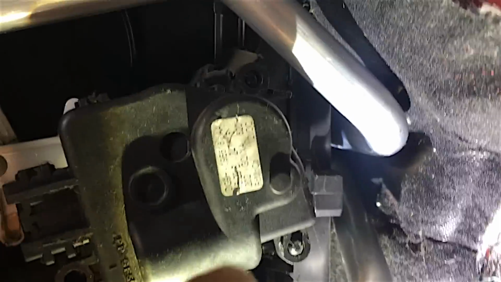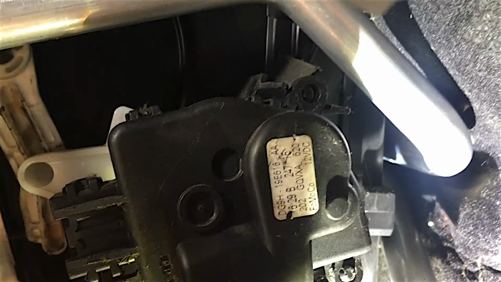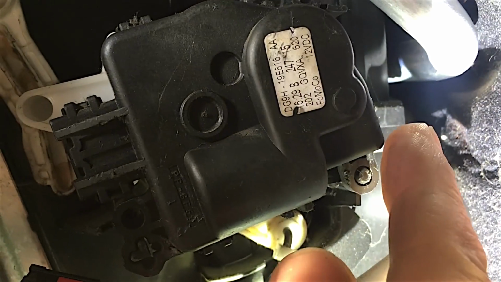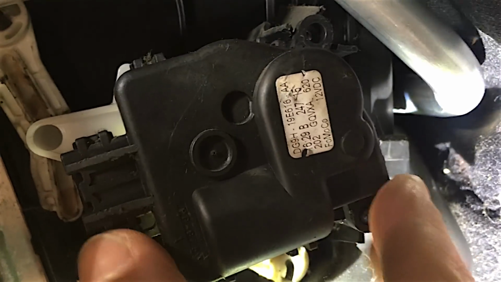Right, I'm coming through where the steering column would have been, and you see just up here, this is why you have to have the clutch pedal box out of the way, because otherwise it's just too tight in there. There's an electric motor. You unplug the wiring connector and there's two little screws. I'll show you these screws in a minute.